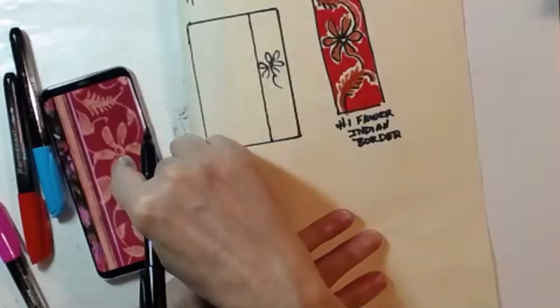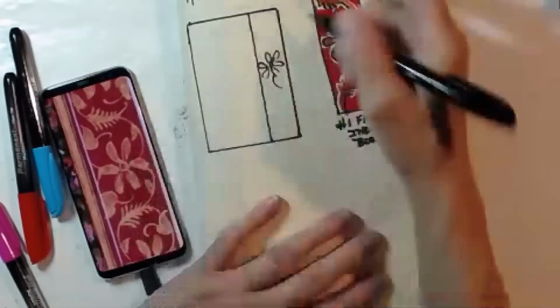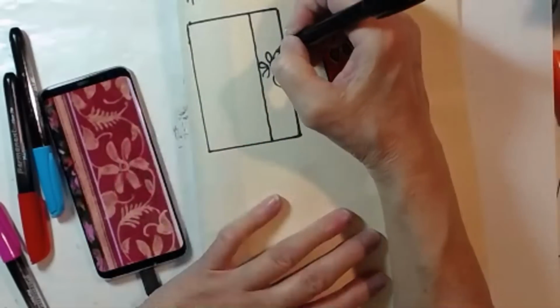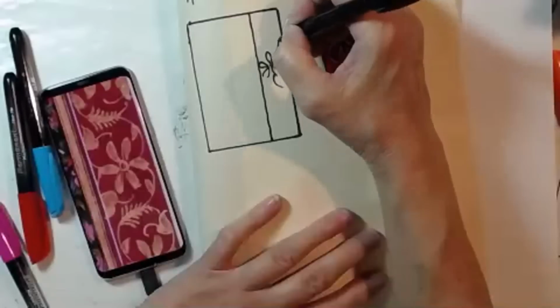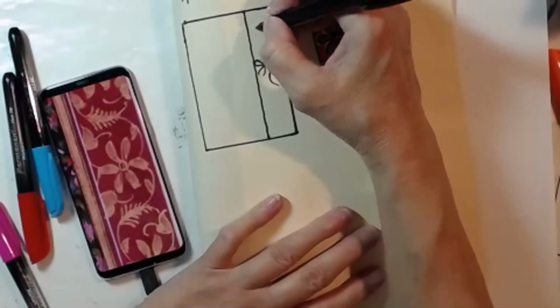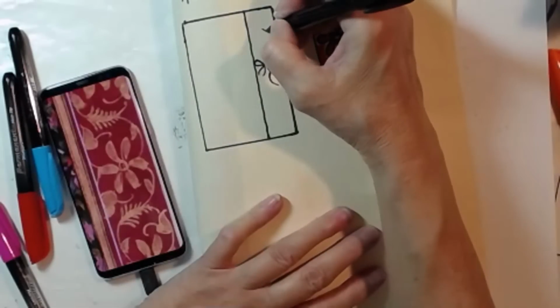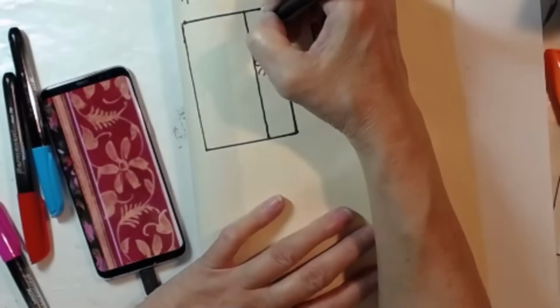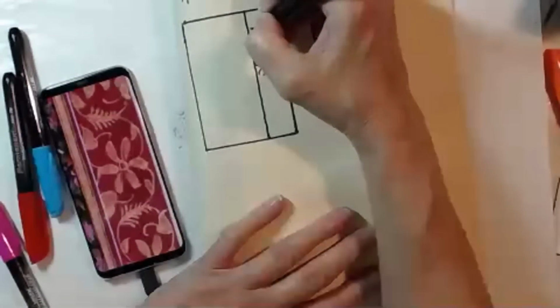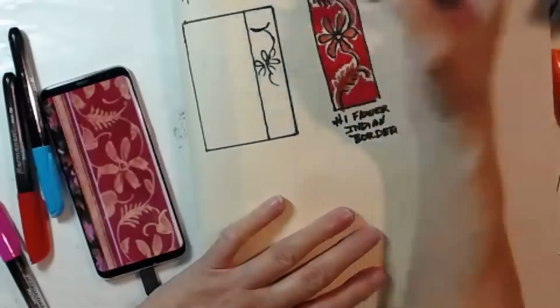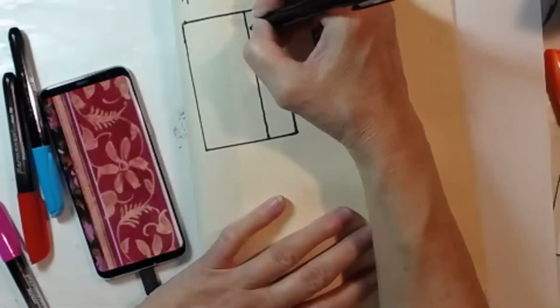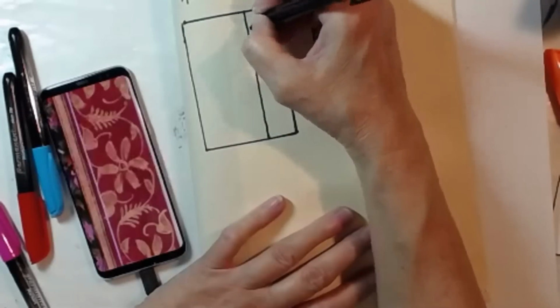Let's go back here though. I lost this one coming out this way. Come this way, and then the leaf comes this way. Oh, I did that in orange. I'm going to do this one in black.